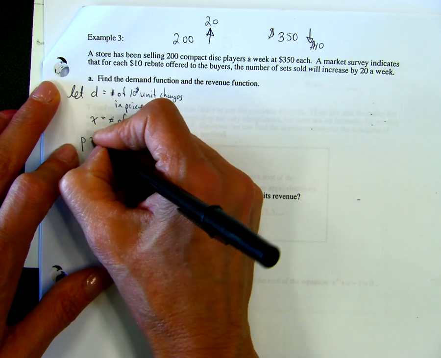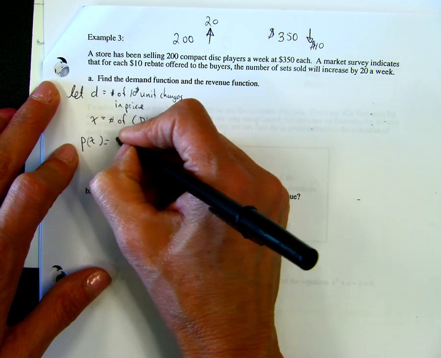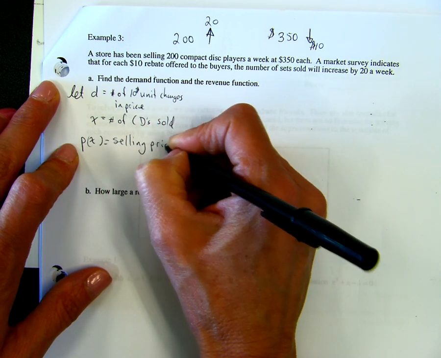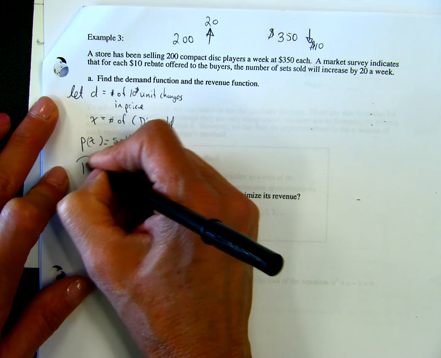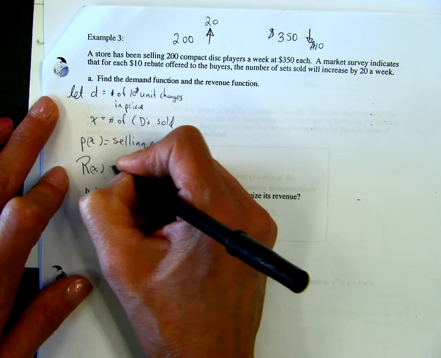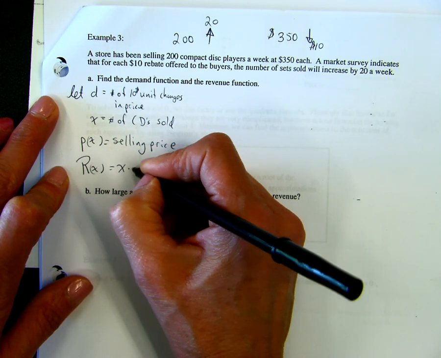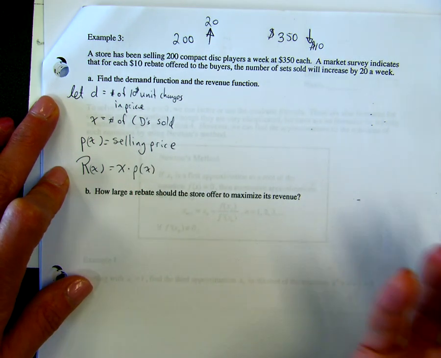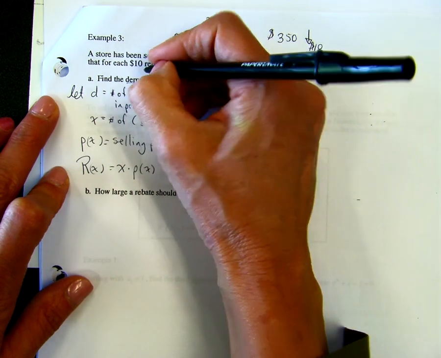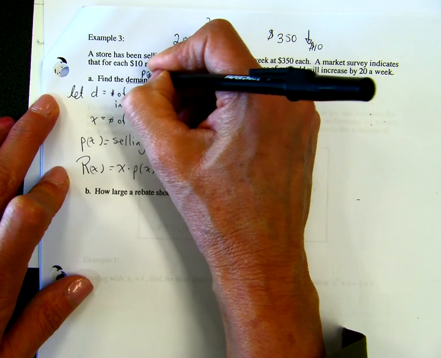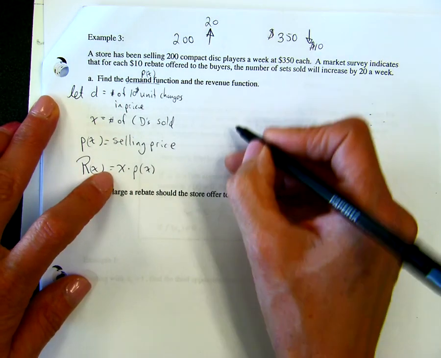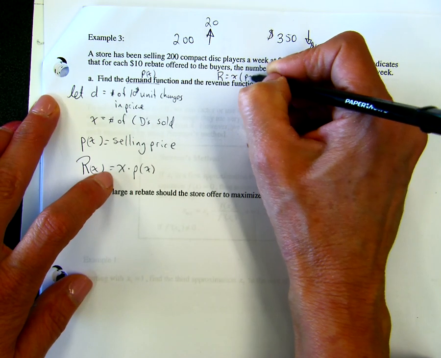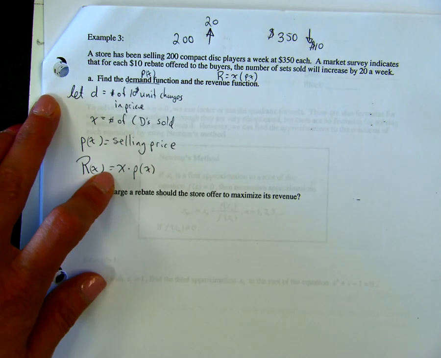And then P of X is the selling price, little p of X. So my revenue function, R of X, is X times P of X. And I'm trying to find the demand function. When it's asking you for that, it means find P of X. The revenue function is going to take X and multiply it by the demand function.